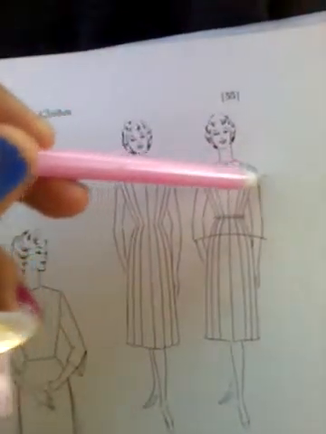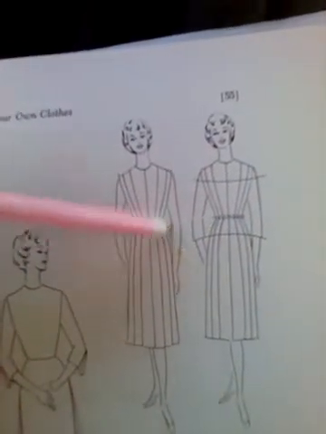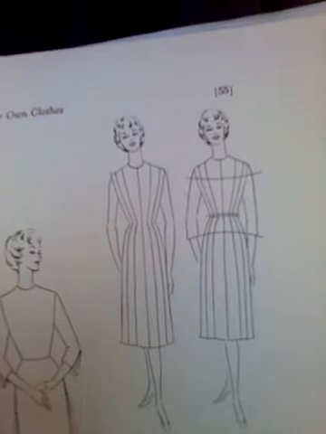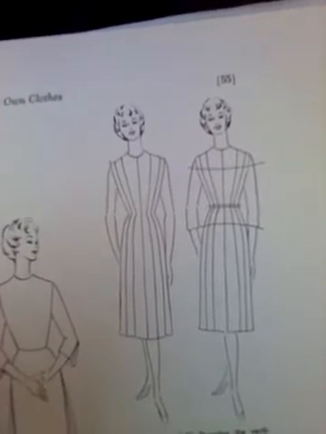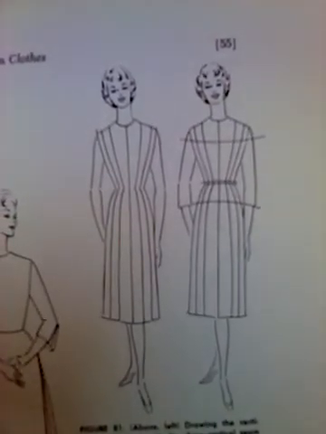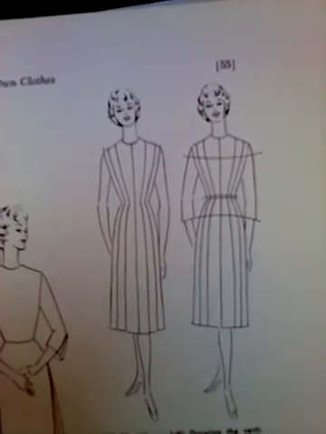It says these are horizontals. But it says try to avoid dividing the bodice or skirt.